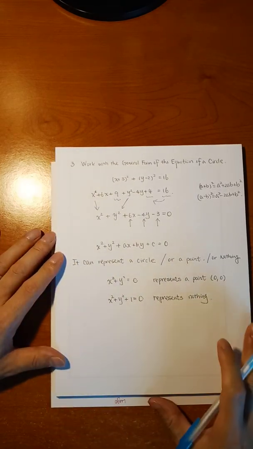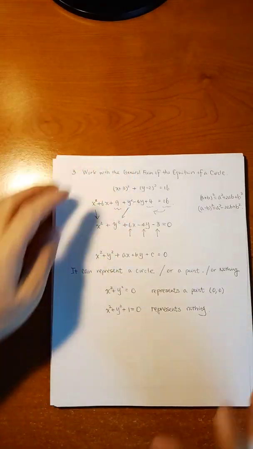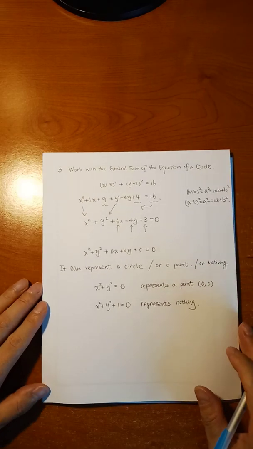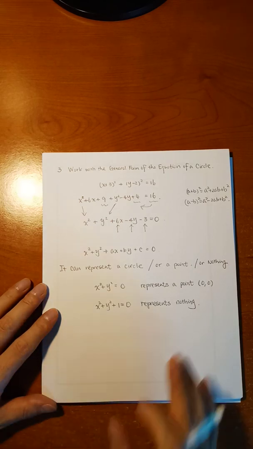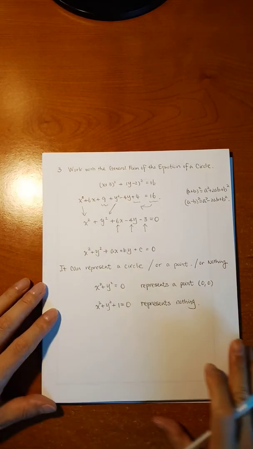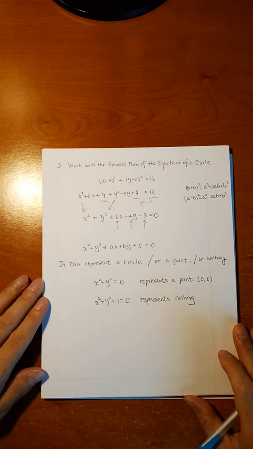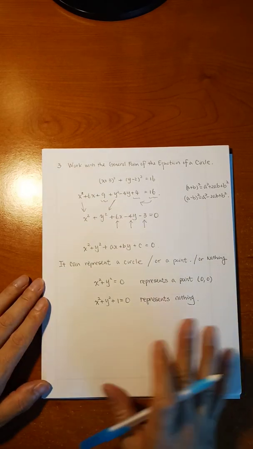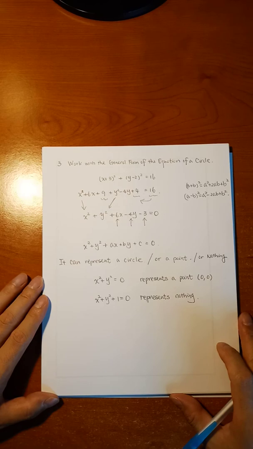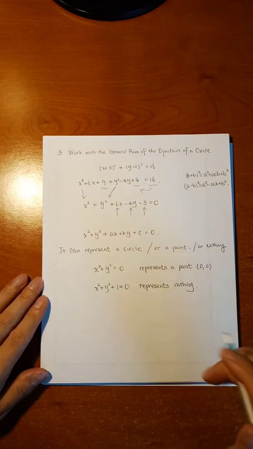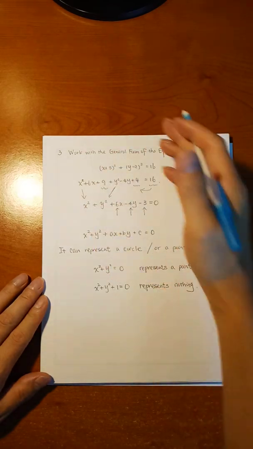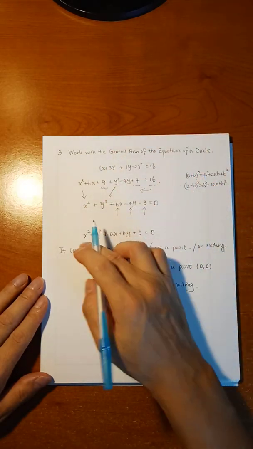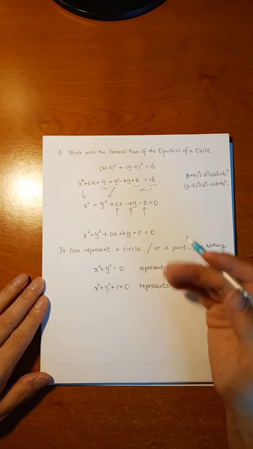We always talk about real numbers. Unless we say we use the complex number system, we always use the real number system. In the real number system, this does not have any solution. Okay, so what is the general form? So far we just studied the example and got some formula. What is a general form?